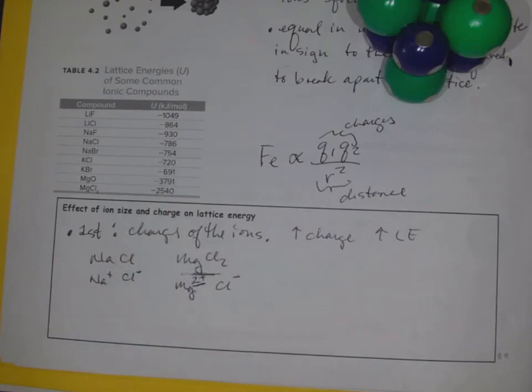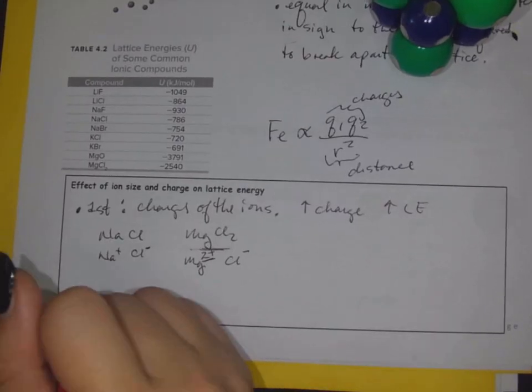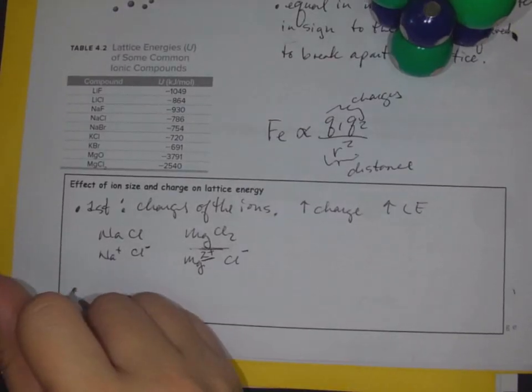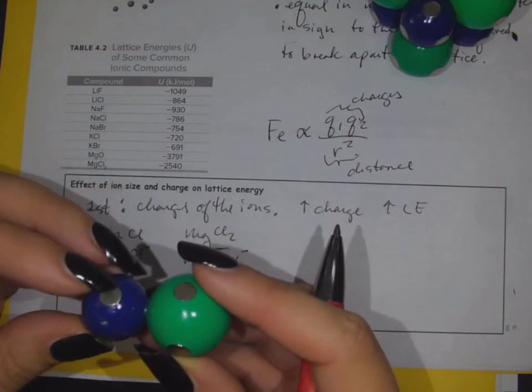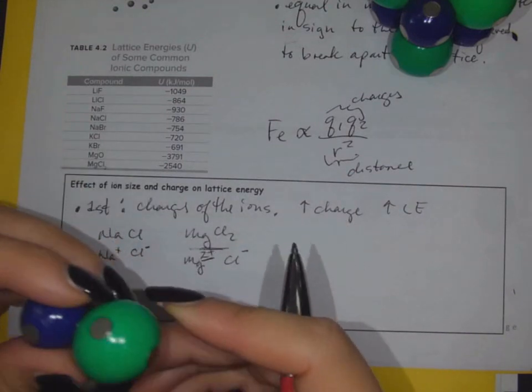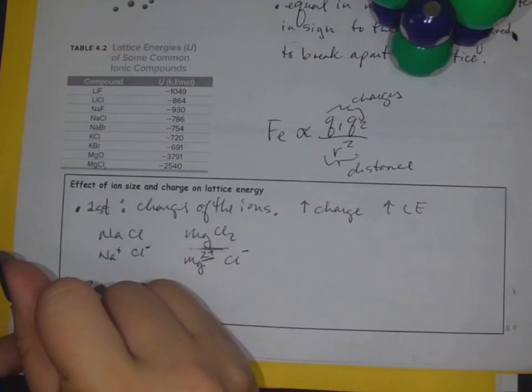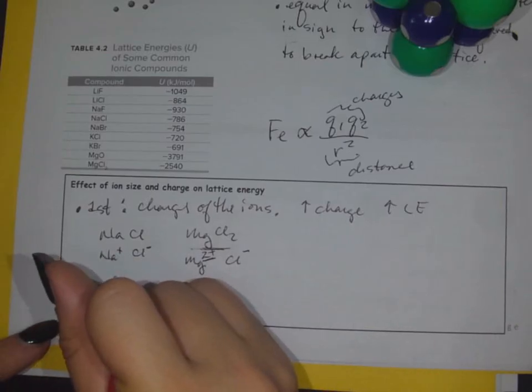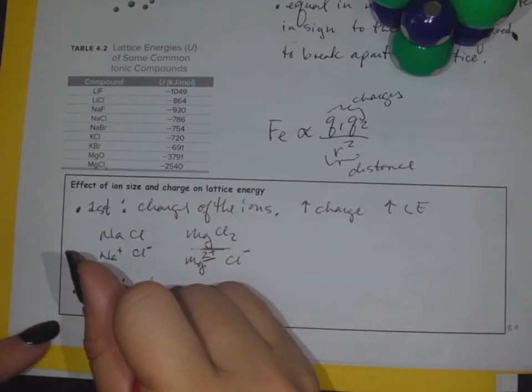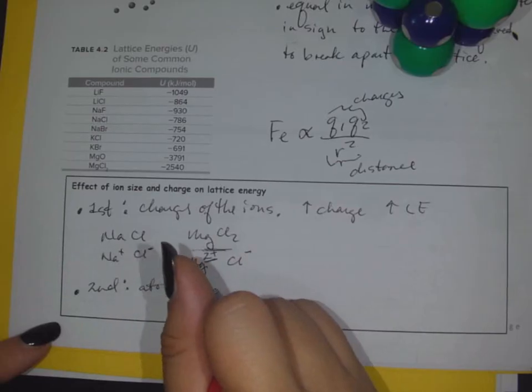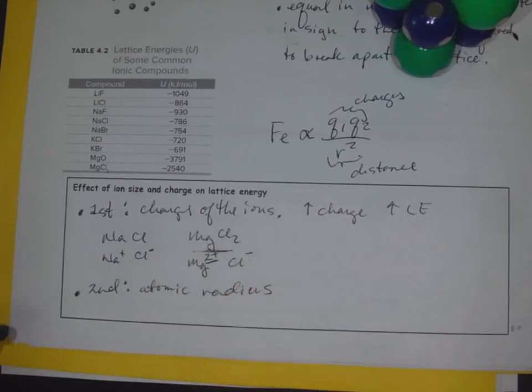Now, if we run into a situation where the charges are the same, then you should consider the distance, the radius of these atoms, okay? So the second thing you should consider is atomic radius. And so here's my example for this one.